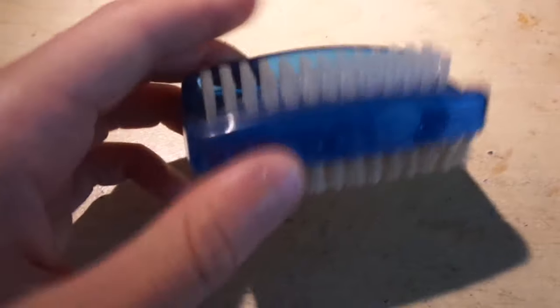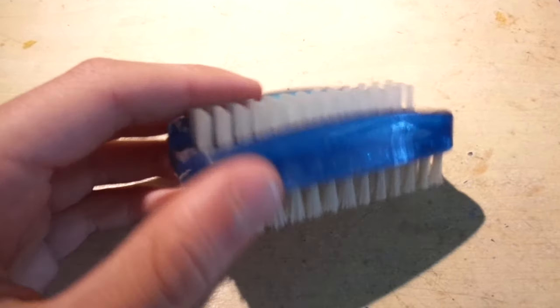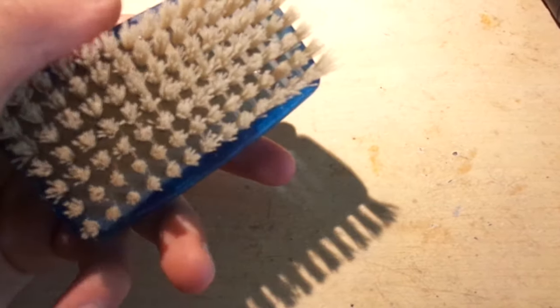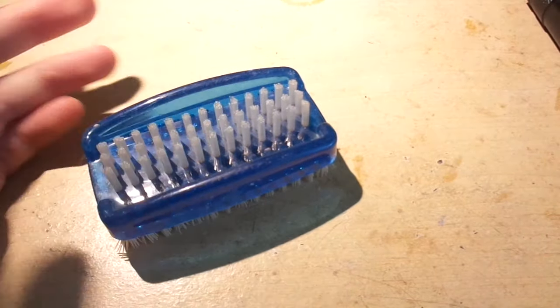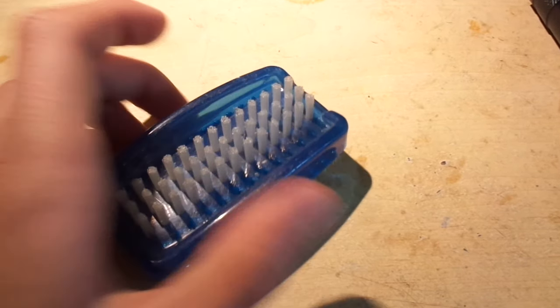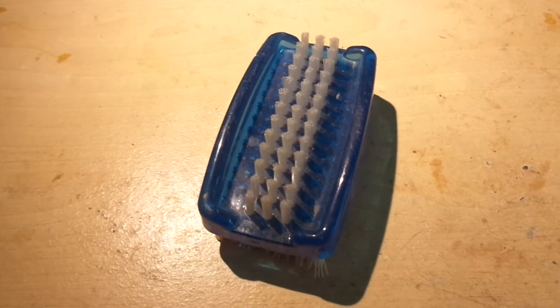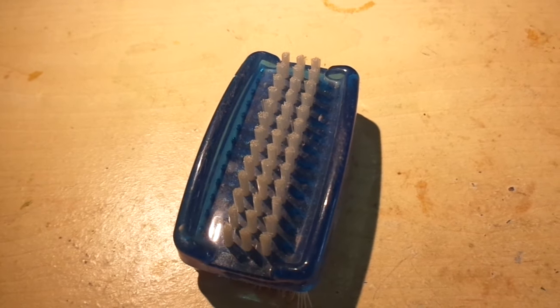Okay, so next thing is going to be brushes. They are not for identifying, but they are useful because you can just clean the mineral and see what it is.